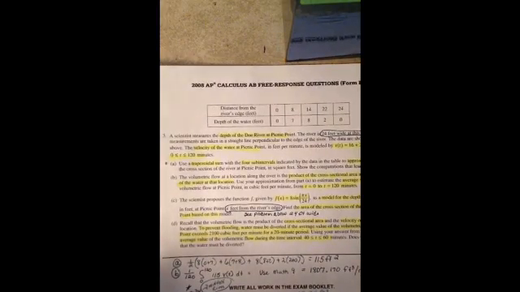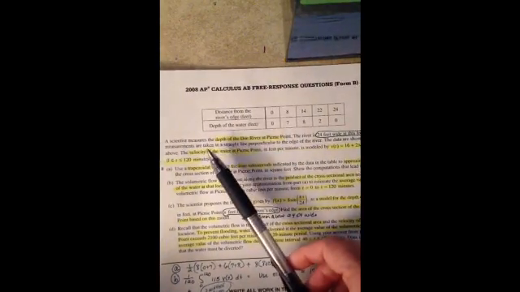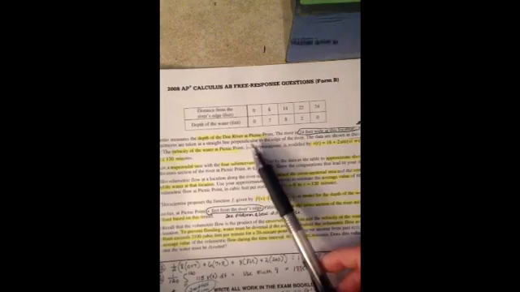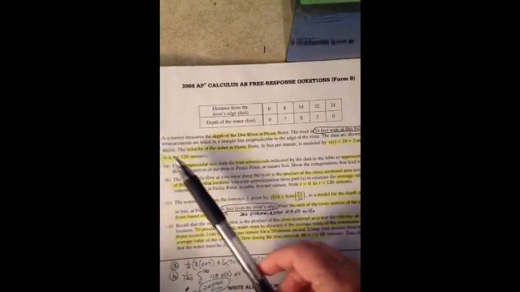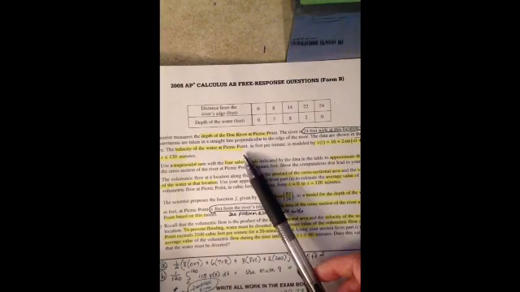So let's look at the 2008. We're talking about the depth at Doe River Picnic Point. It's 24 feet wide at this location, and the measurements are taken along a straight line perpendicular to the edge of the river. The data shown in the table are the measurements, and the velocity of the water at Picnic Point in feet per minute is modeled by this function.